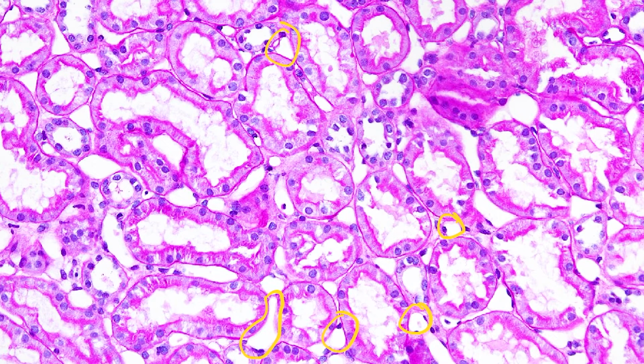It is important to note that when evaluating transplant biopsies, we not only have to think about rejection, but also have to remember that any disease that can affect a native kidney is also fair game in the transplant and may occur either recurrent or de novo.